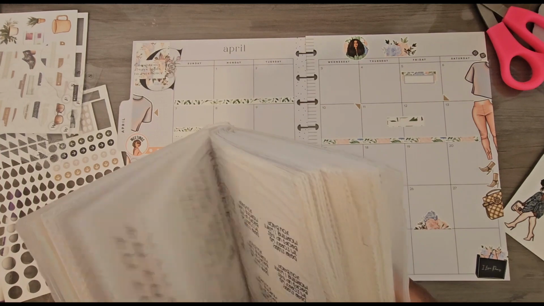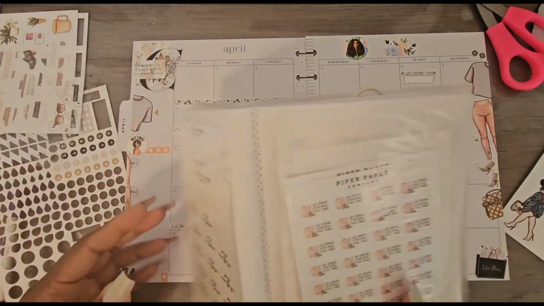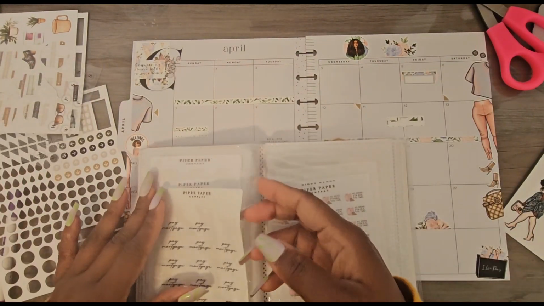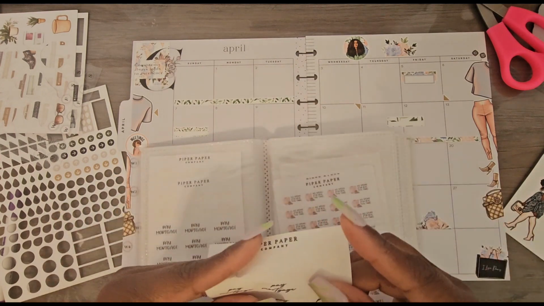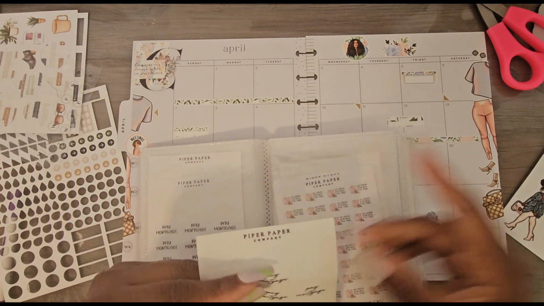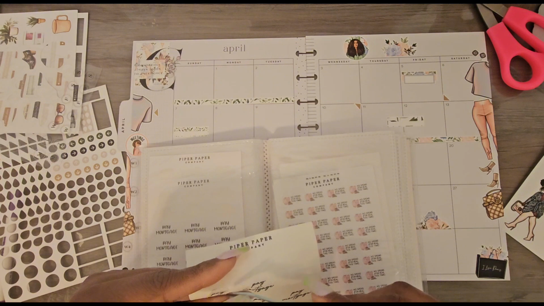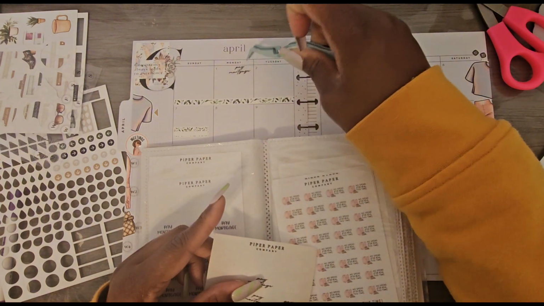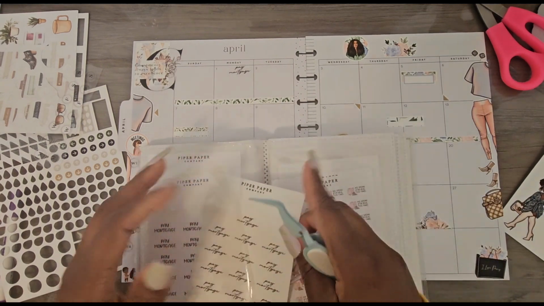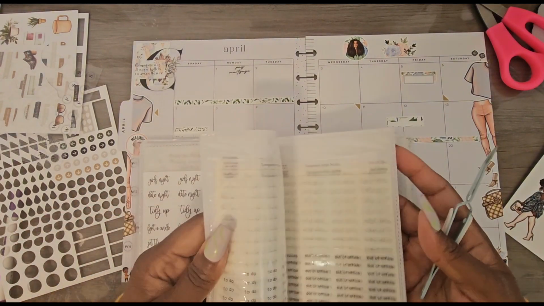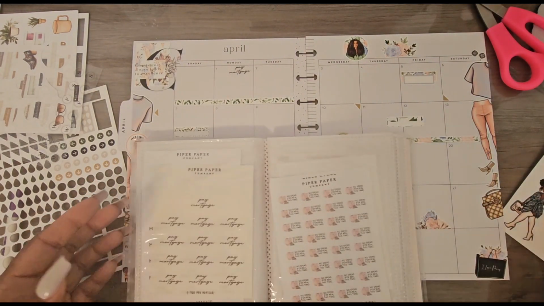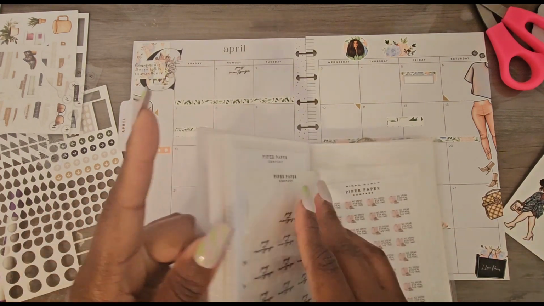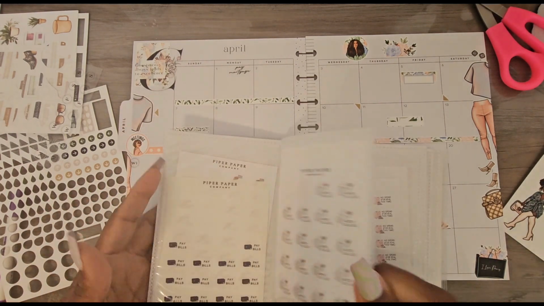And then we'll throw in our happy birthdays, and even though mortgage is on auto pay, we have this sticker. Let's go ahead and use it. I know I have some more of the water bills.